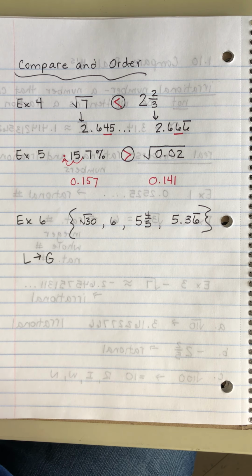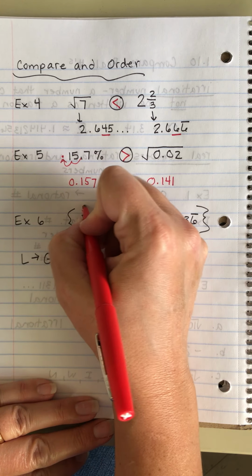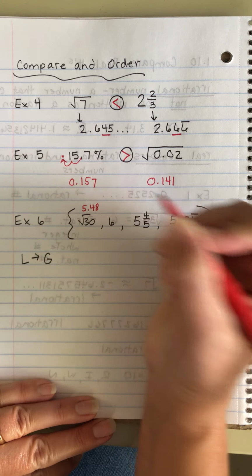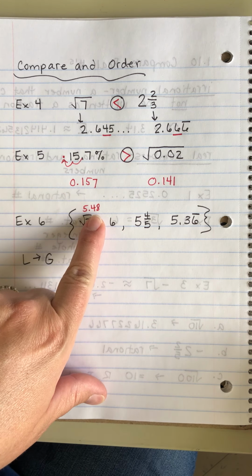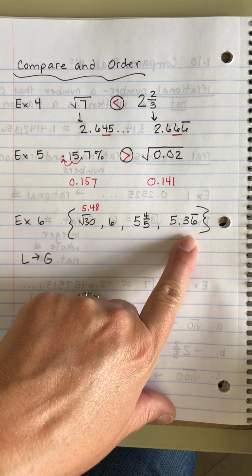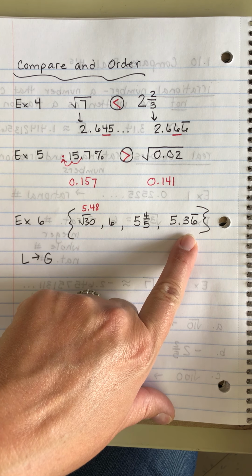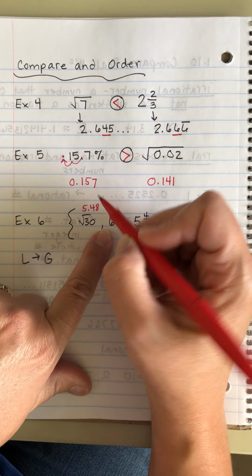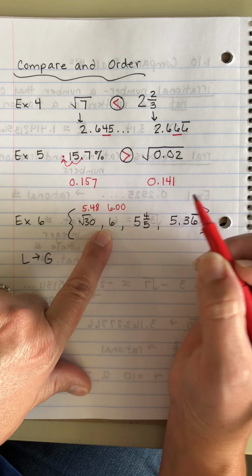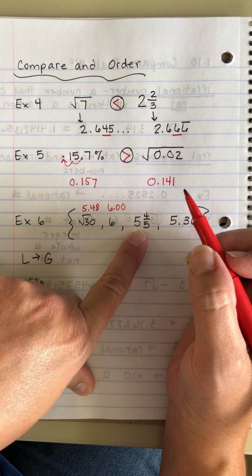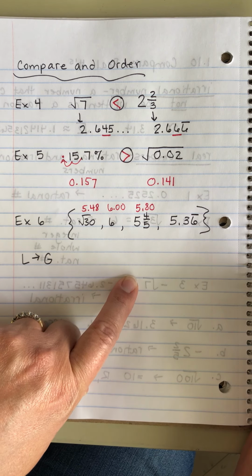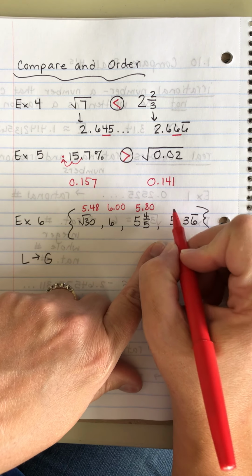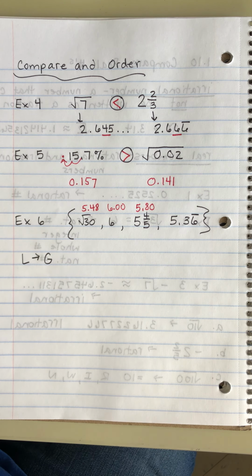When I do the square root of 30 in my calculator, I get 5.48, about, okay? I'm using the hundredths place because in my repeating decimal, it's to the hundredths place. So I want to have the same amount of place values. 6 is just 6.00. 5 4/5, we should know, is 5 80/100. And 5 36/100 is still in its original form. I can just go ahead and leave it.